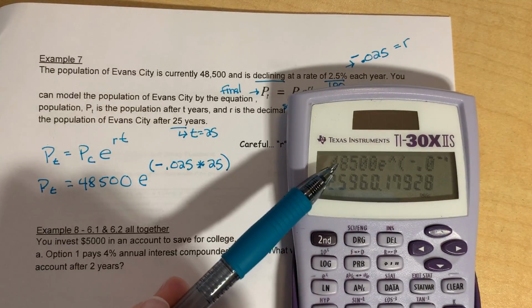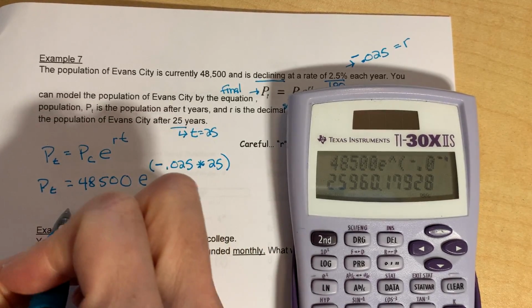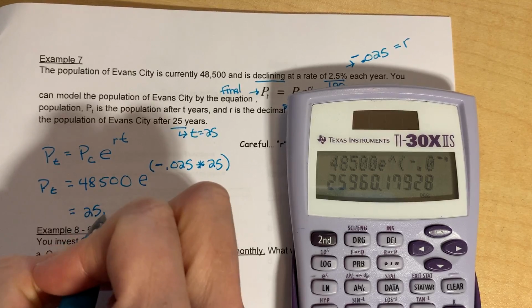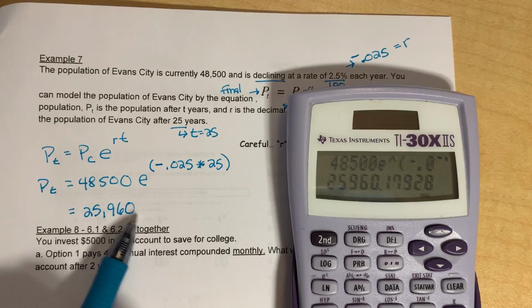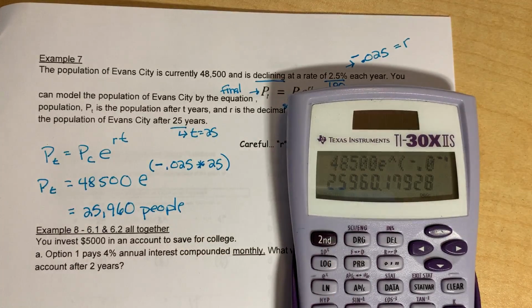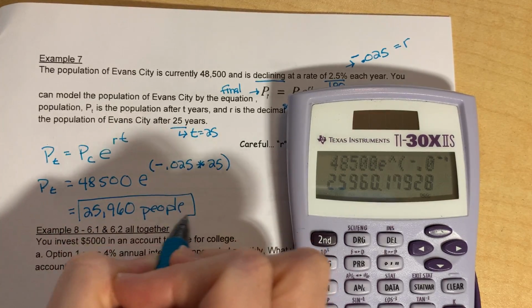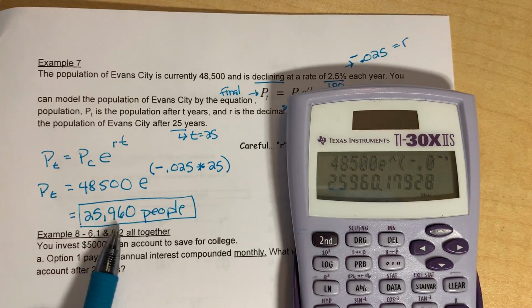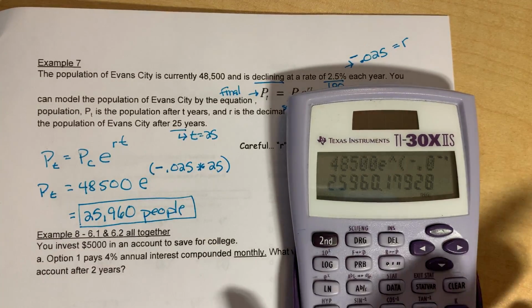Okay, it should be less than what I started with. Looks like it is. Looks like it's 25,960. I'm not going to put a decimal on this because these are people, and it doesn't make sense to have a partial person. So if the population keeps declining, this is what it will be at in 25 years.